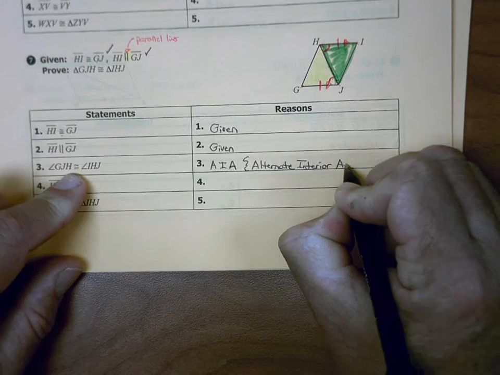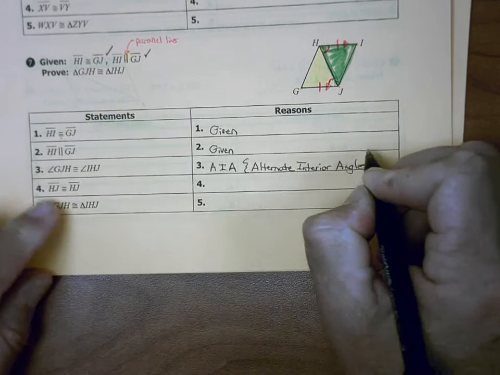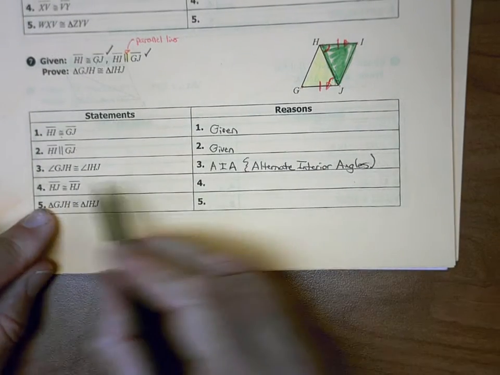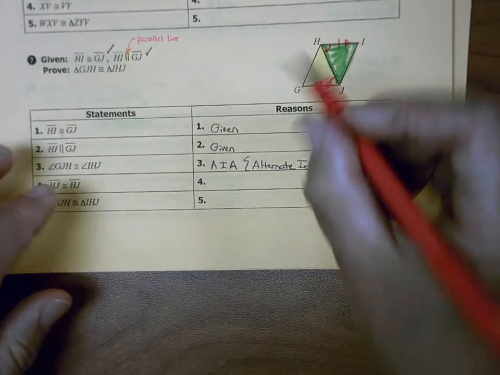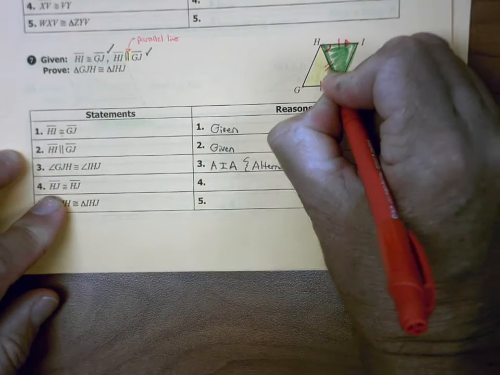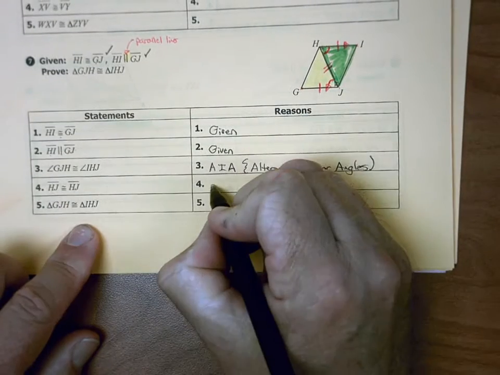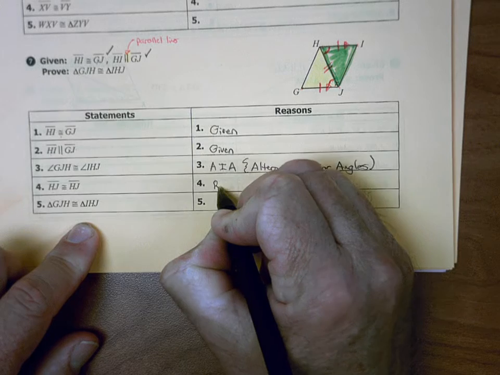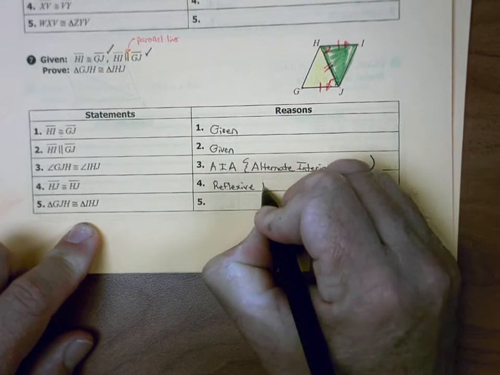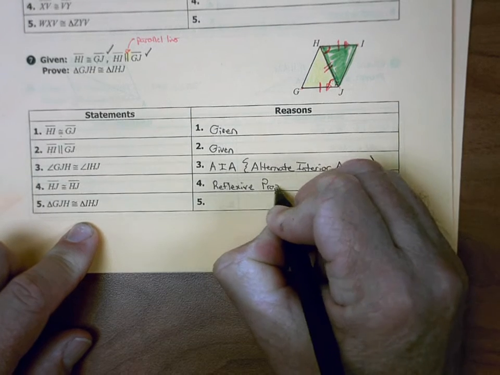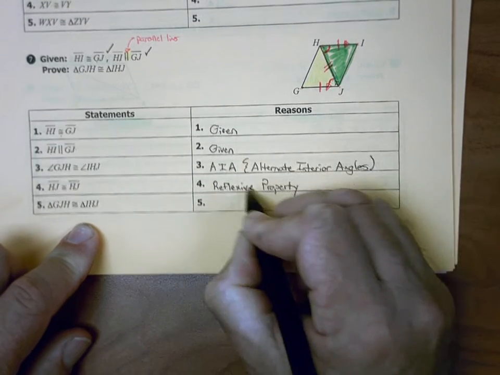All right. Statement number 4 says line segment H to J is congruent to line segment H to J. So it is saying that it is equal to itself. Well, what property is that? We've talked about this a couple times already in this video. That is the reflexive property. So reason number 4 for statement number 4 is the reflexive property.